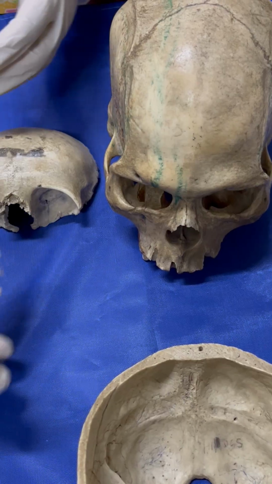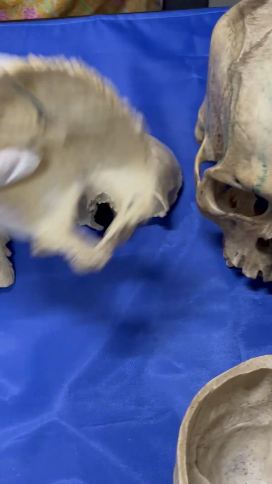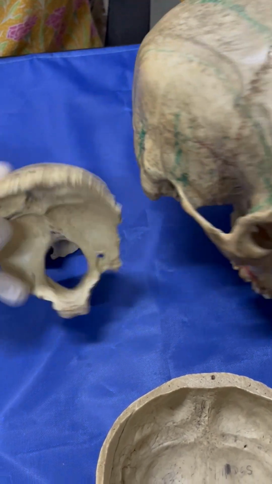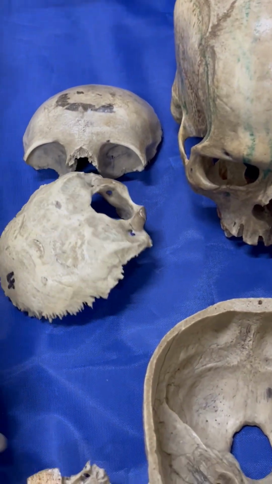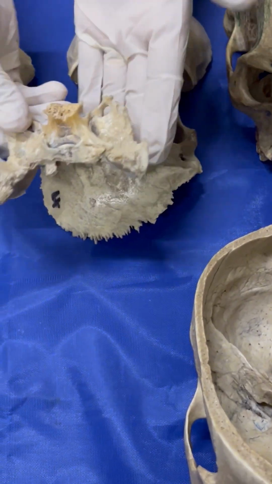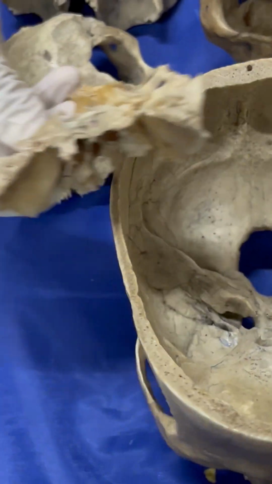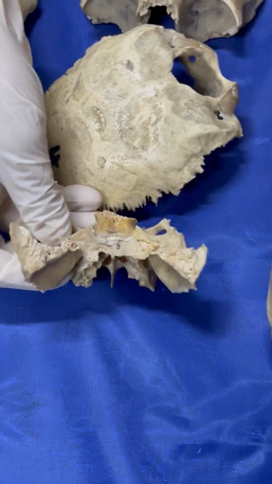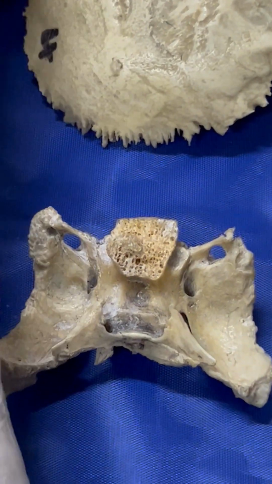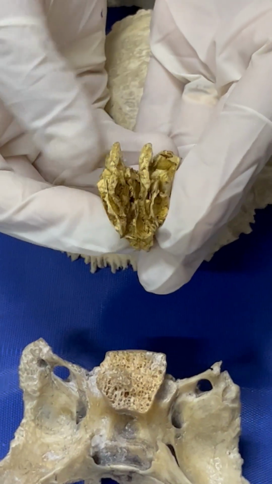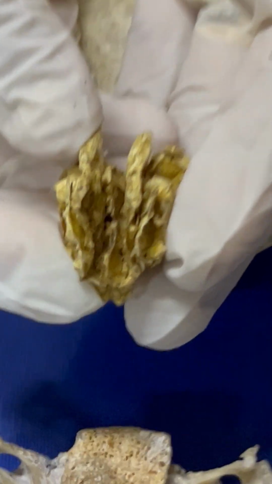This is the occipital bone, which is posterior, again unpaired. This is one important bone, the sphenoid. It forms the base of the skull. You can see it's butterfly shaped. It is also unpaired. And this is a very small delicate bone which contains a number of air sinuses. This is the ethmoid bone. So these are the unpaired bones.